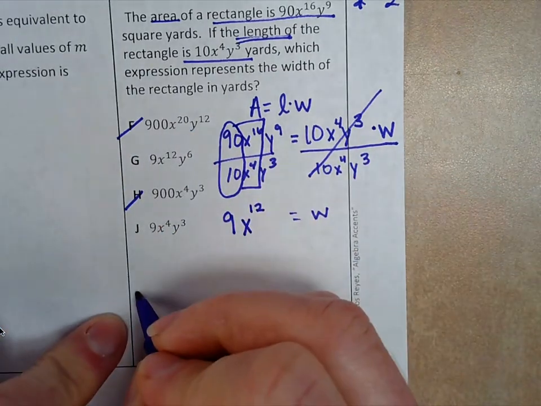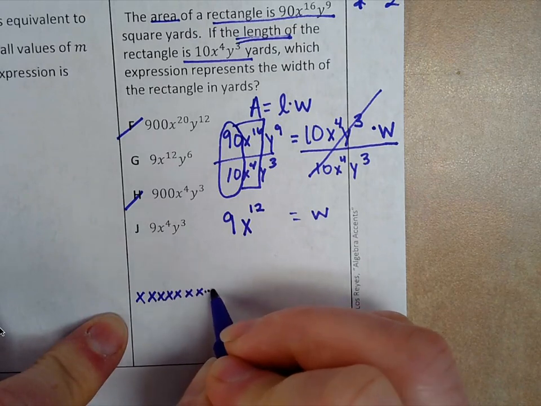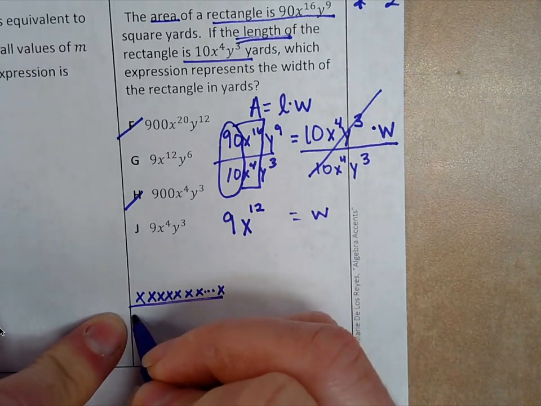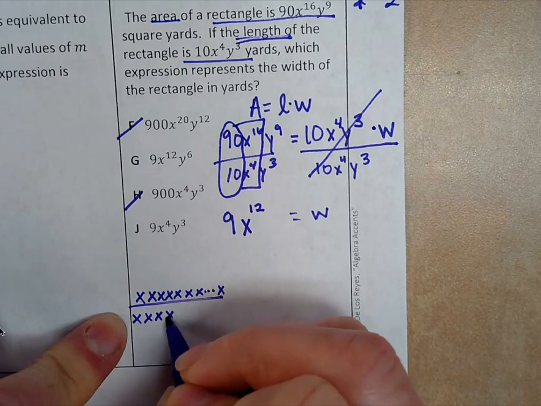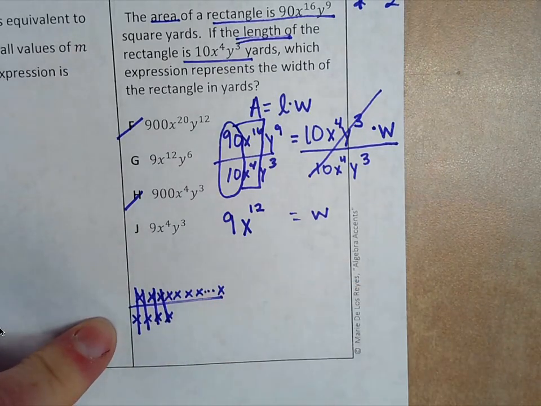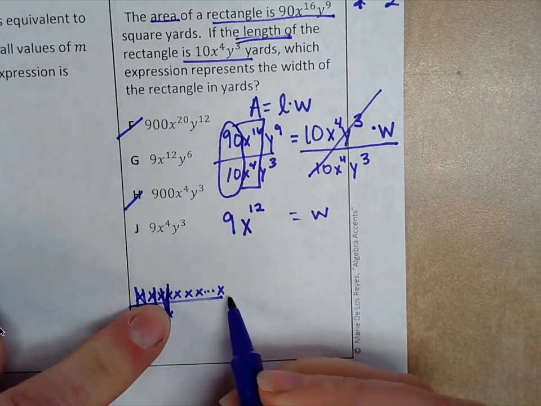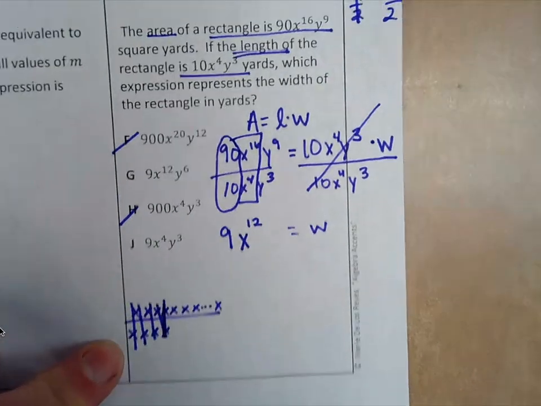You'd have 16 of these over 4 of them. They cancel out, so we're subtracting. That's the operation. So it gives us x to the 12.